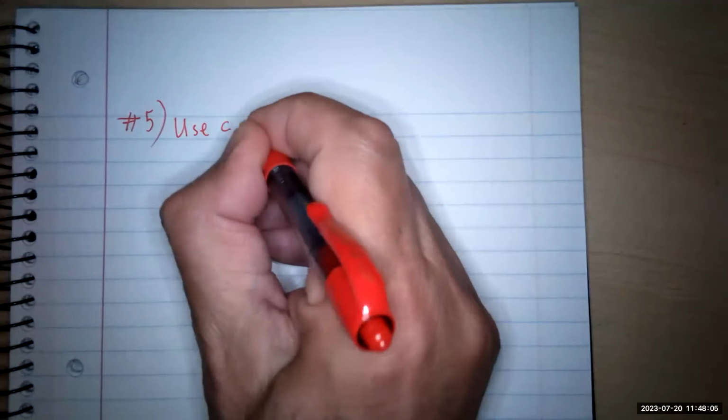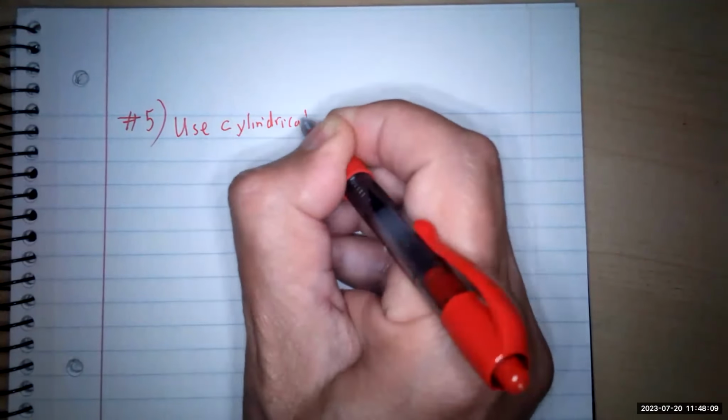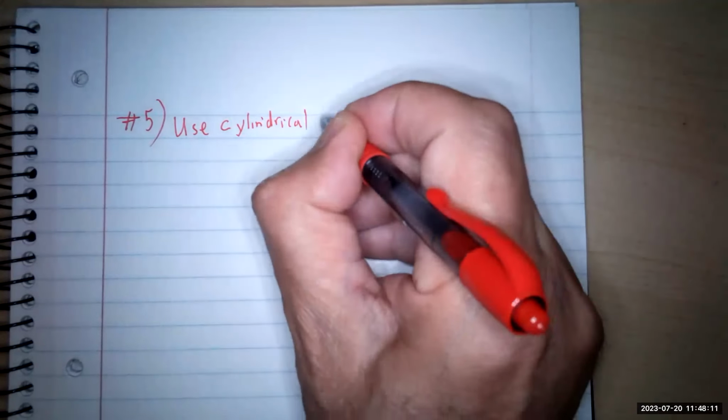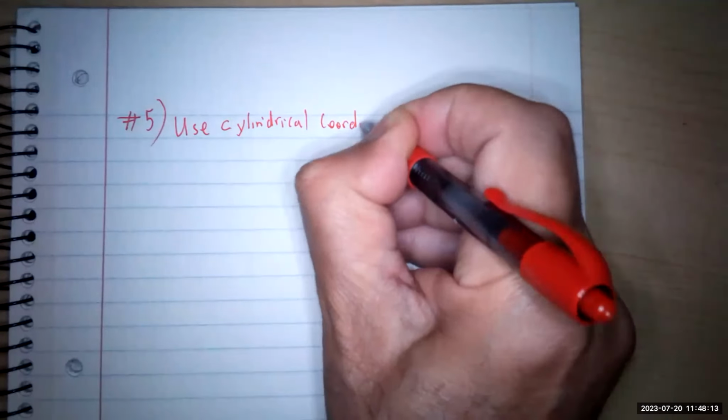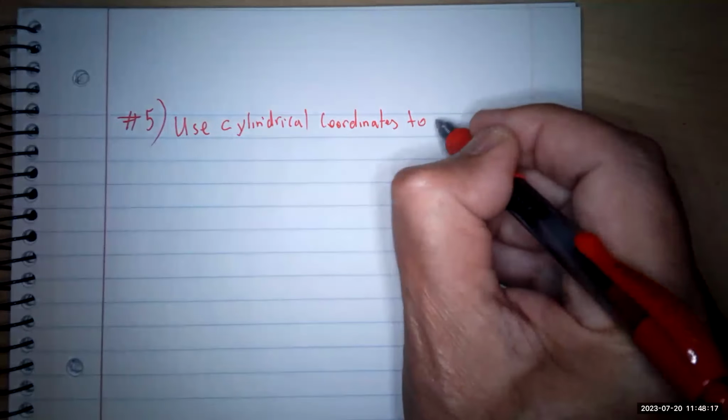In this problem, they give a couple of integrals and they ask you to use cylindrical coordinates to do it. These are for practicing. Use cylindrical coordinates to evaluate these integrals.